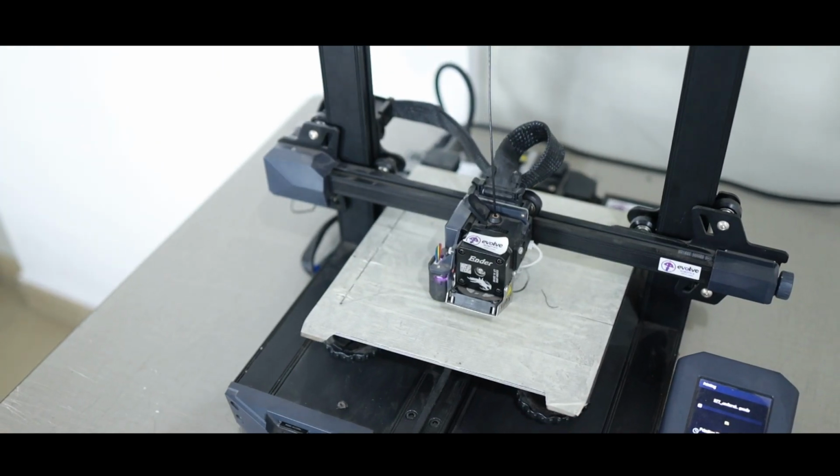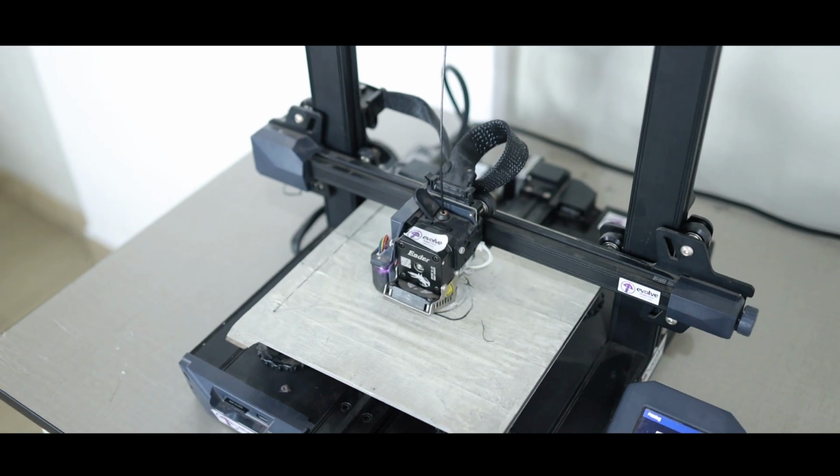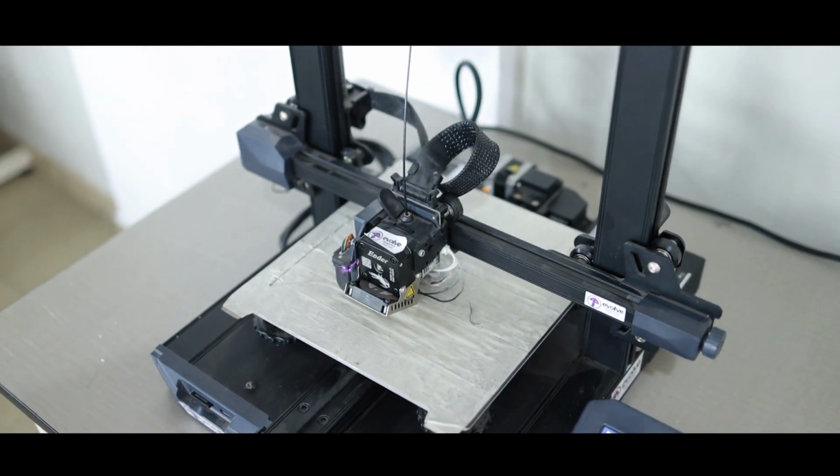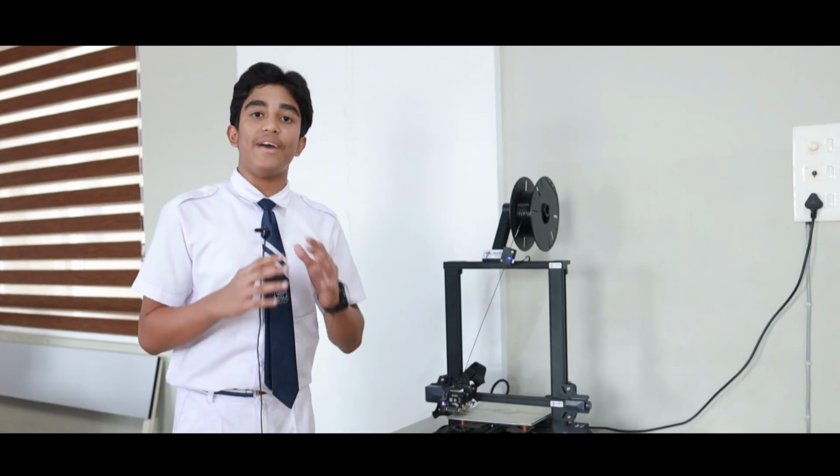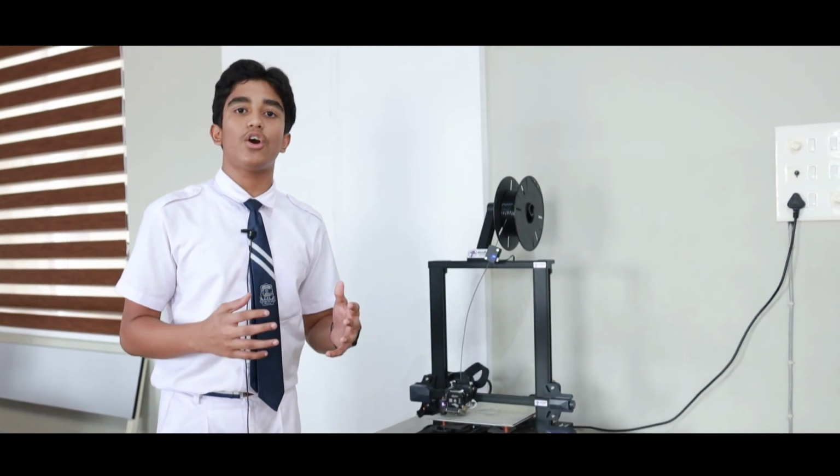We use different filaments for different purposes, like plastic for basic models, chocolate in bakeries, steel and iron for bridges, and cement for buildings. I would like to conclude by saying a 3D printer makes a very big difference in the way we make or shape things.